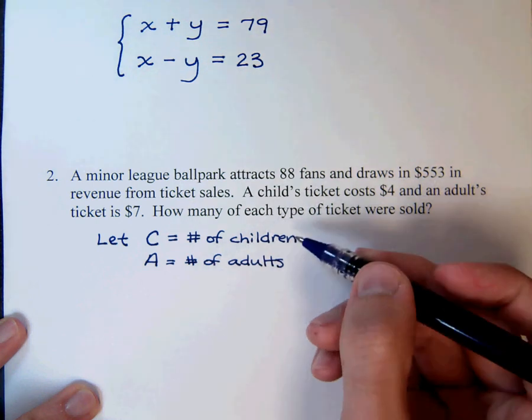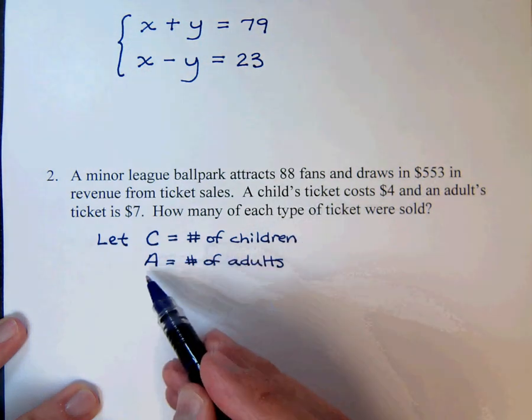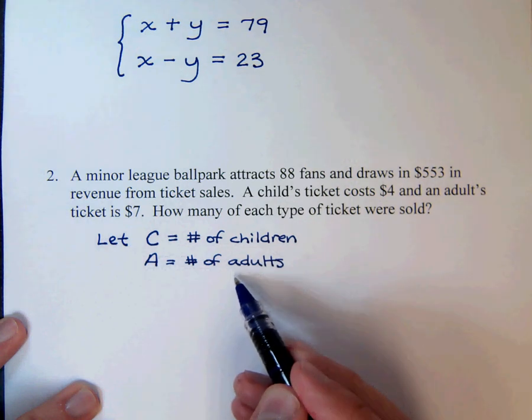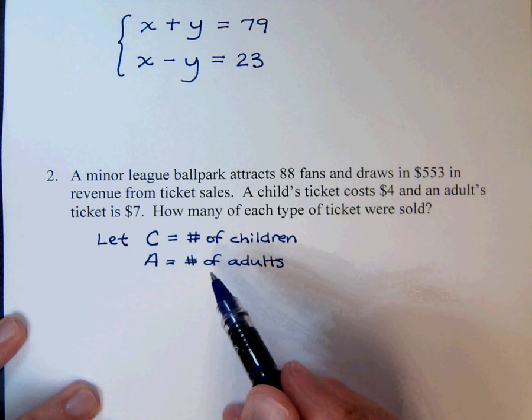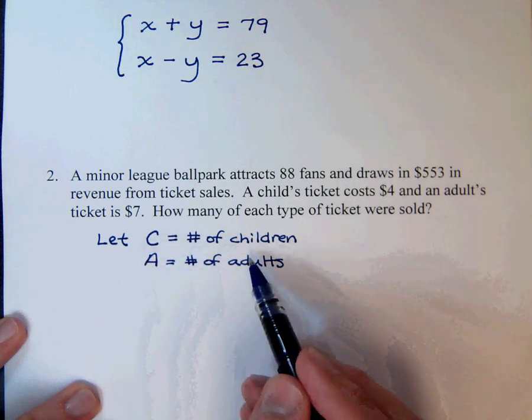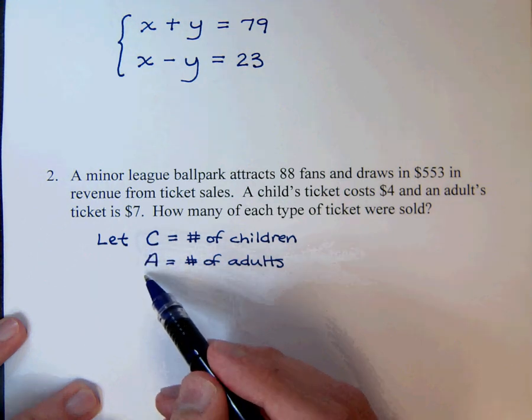We could use x and y, but I think by using c for children and a for adults, it makes things make more sense. Also, make sure that you use c, not ch, or ad for adults. Your variable should just be single letters.